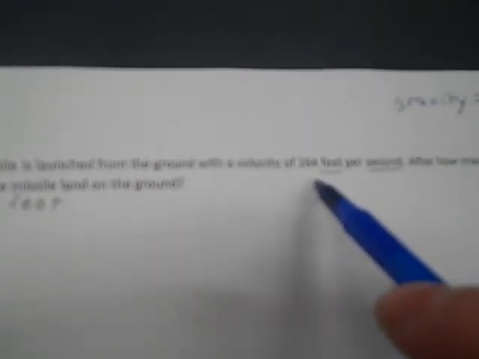Monday, November 12th. A missile is launched from the ground with a velocity of 264 feet per second. How many seconds will the missile land on the ground? Meaning, when's it at 0 feet?